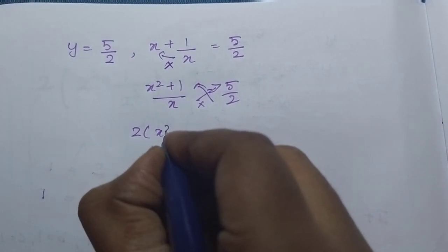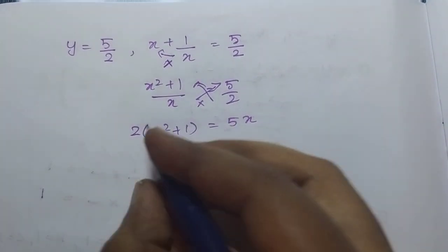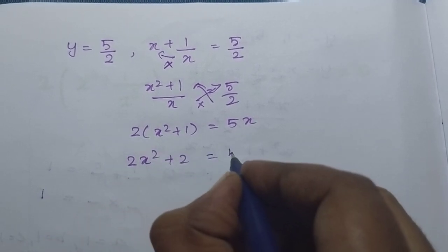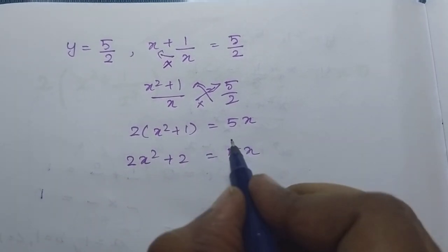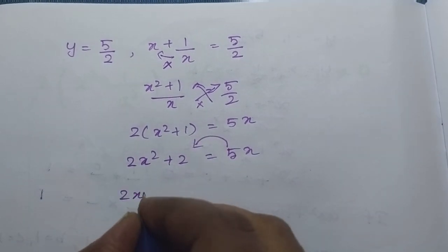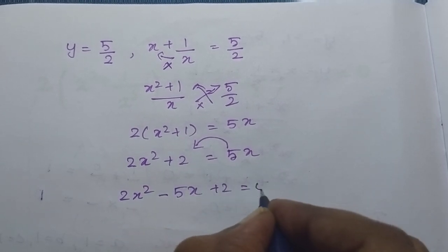Therefore, 2 of x square plus 1 is equal to 5 into x, 5x. So, I am going to multiply this: 2x square plus 2 is equal to 5x. I am going to move this 5x towards the left. Therefore, the sign gets changed: 2x square minus 5x plus 2 is equal to 0.